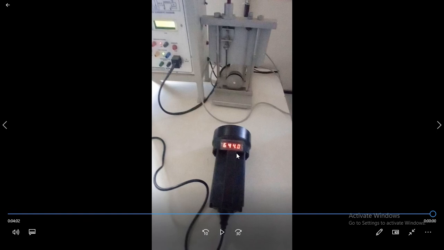So by using the non-contacting type instrument we will get the rpm without contacting that rotating disc. So thank you.